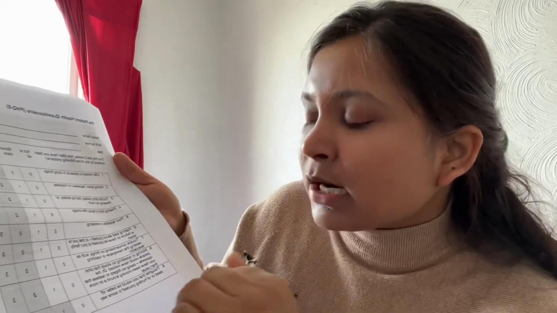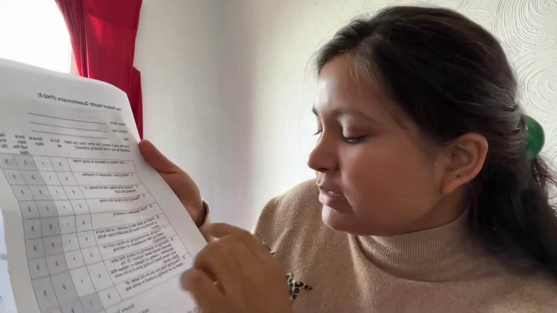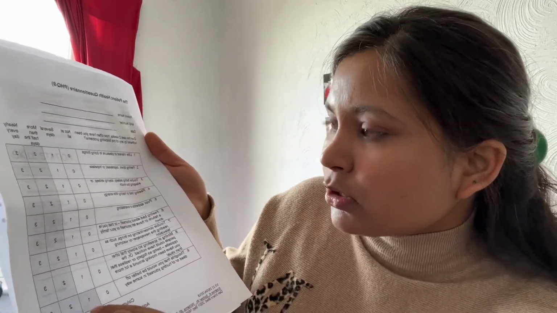If they say yeah, sometimes, several days I feel that, then okay, we have circled trouble falling asleep nearly every day. We have circled number 2, feeling bad about yourself more than half the days, and then we have also circled number 1 for thoughts that you would be better off. So how many total do we have? 3, 2, 5 and 6. So we can say the total count is 6.